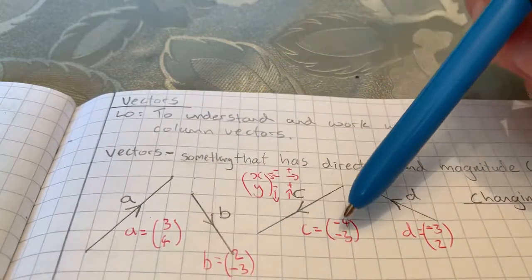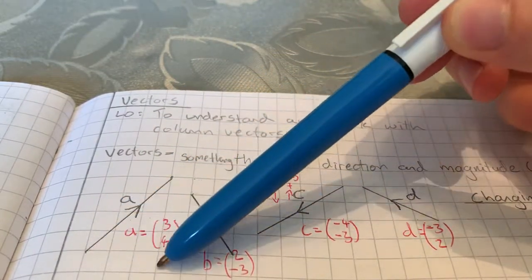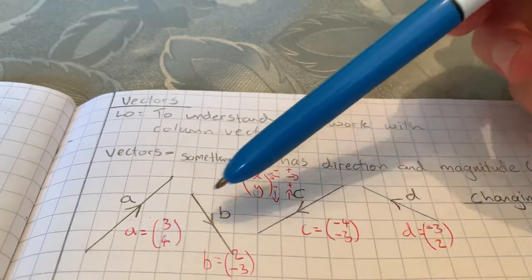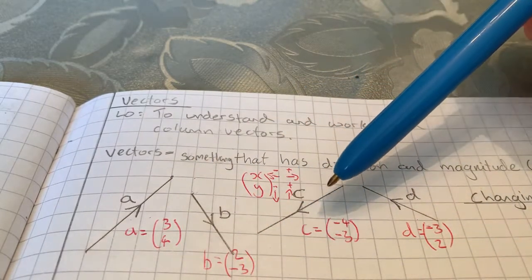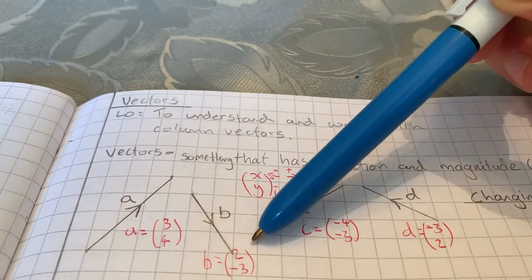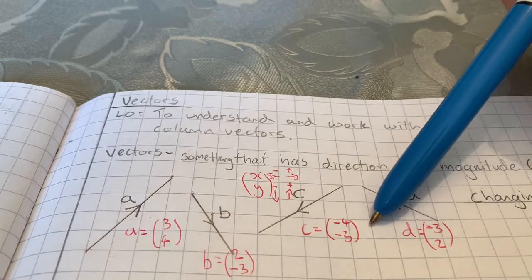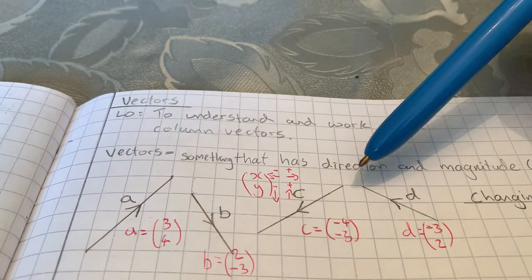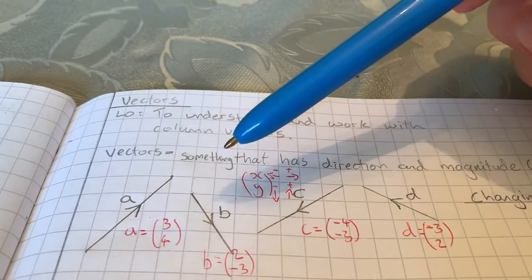So with these four examples here, you can see how they work. So you've got A, it's going right and up, so it's two positive values. B, right and down, so positive, negative. C, left and down, so it's negative, negative. And D, left and up, so it's negative, positive. And they all have their directions given.